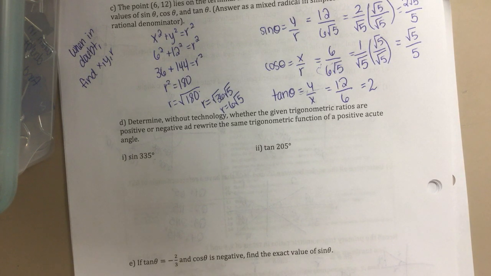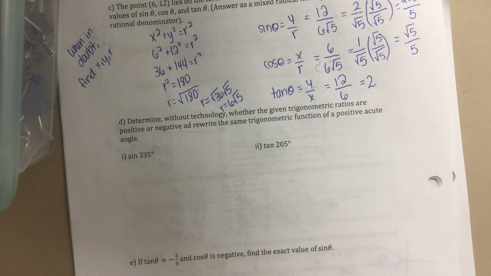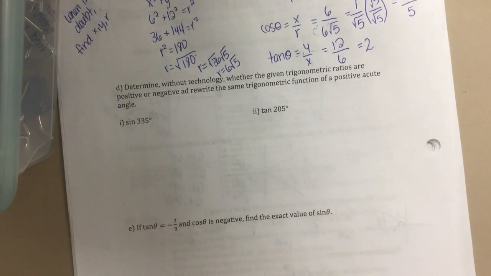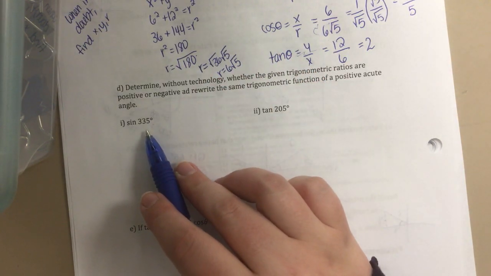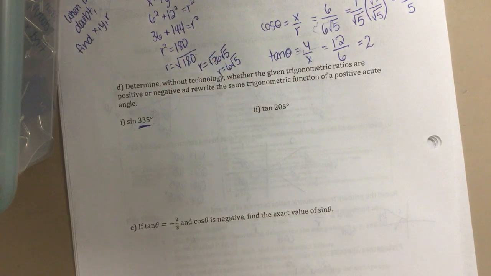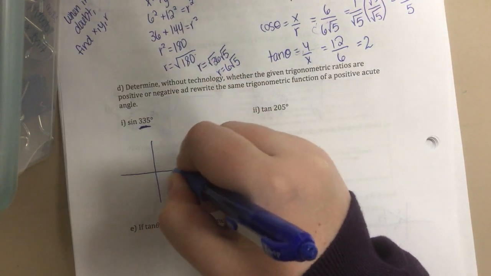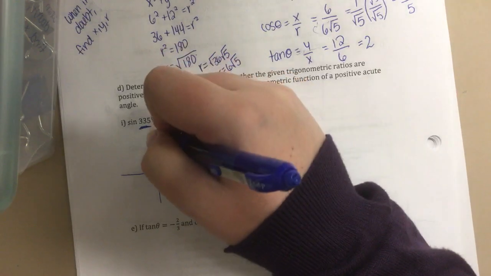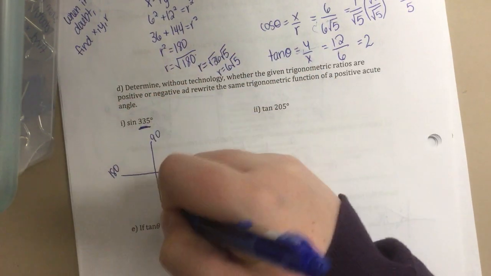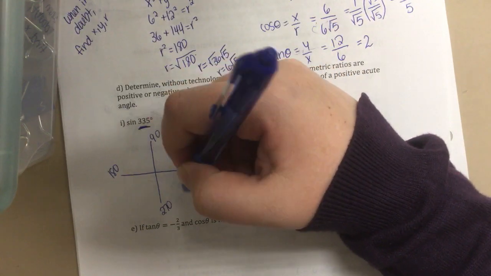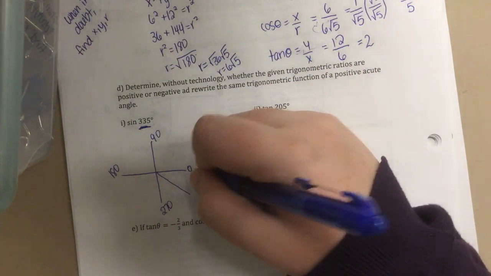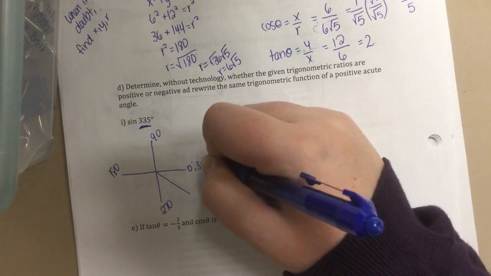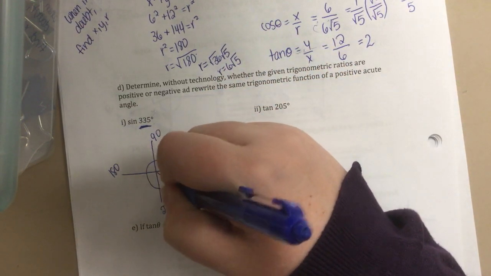Okay, D. Determine without technology whether or not the given trig ratios would be positive or negative, and rewrite the same trig function of a positive acute angle. Okay, so sine 335. Start with, where is that? Sine 335. Okay, 335. 0, 90, 180, 270, 335, between 270 and 360, if you want to put the comma there. So 335 about here.